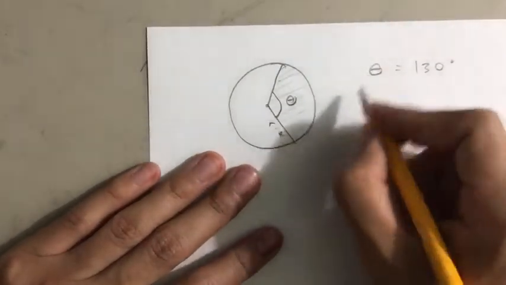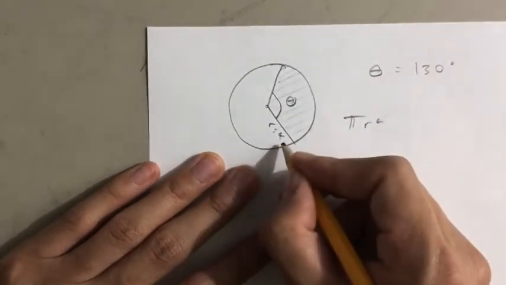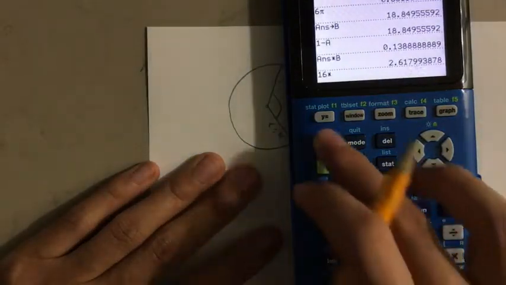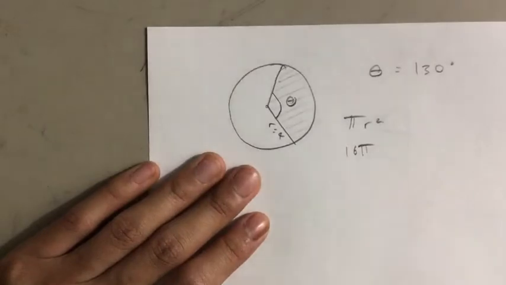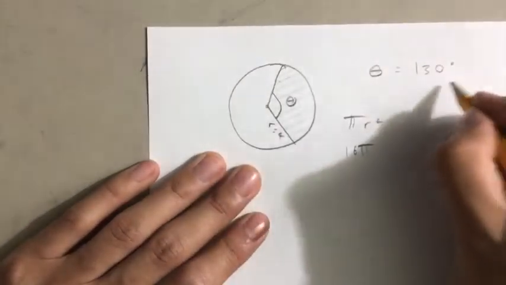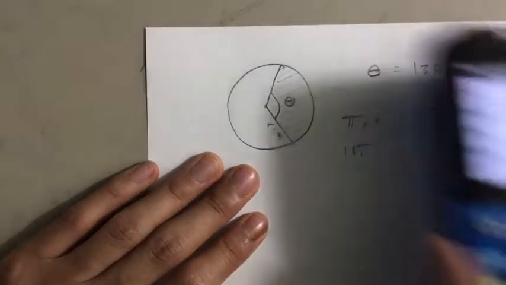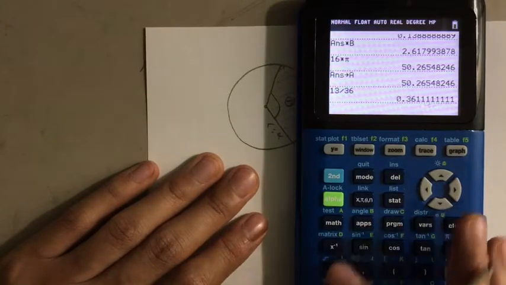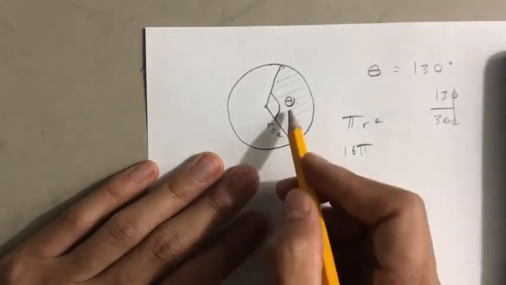Well, let's find the area of the circle first, because that's always helpful. So it's pi r squared. 4 squared is 16, so 16 pi is our area. And let's just compute that on the calculator here and store that. So 16 pi, that's the total area. Now, what's the fraction, what's the ratio of this to the whole thing? So 130 over 360, 13 divided by 36 is 0.3611. So now let's take that ratio and multiply it by our area, and that'll give us that.